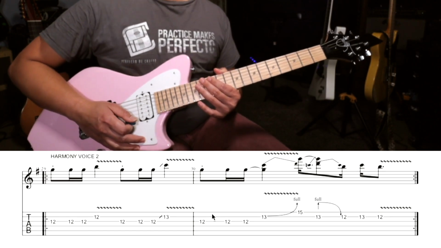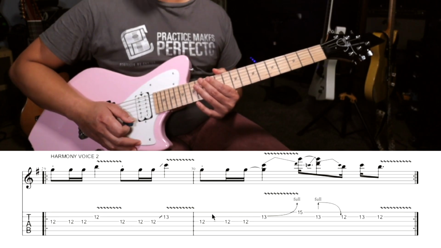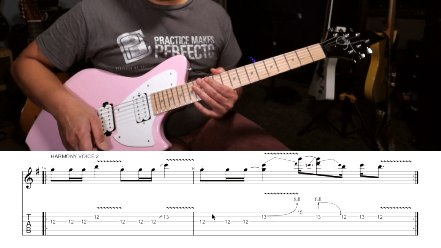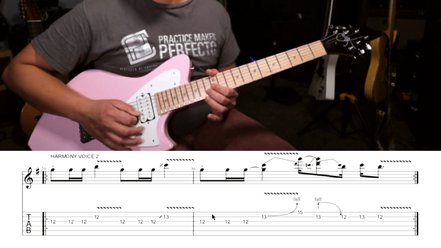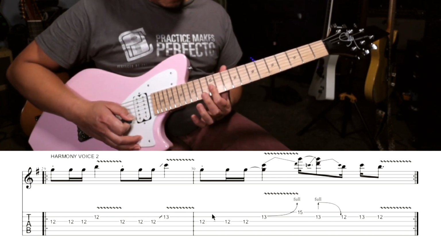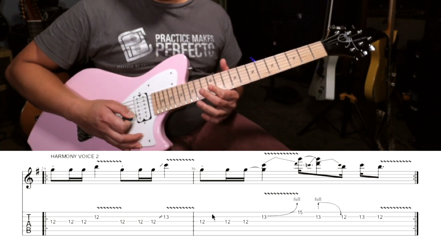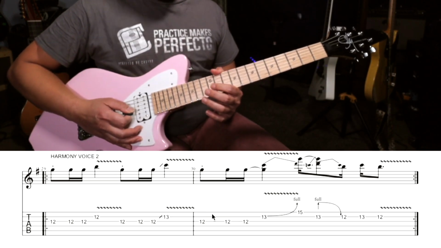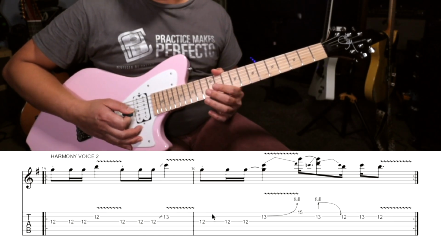Now let's take a look at the second harmony voice. In the first part of this section, this voice plays the upper harmony in diatonic thirds. Now I don't bar this with just one finger. That way I can articulate the voices and I can give judicious amounts of vibrato on the sustained notes.